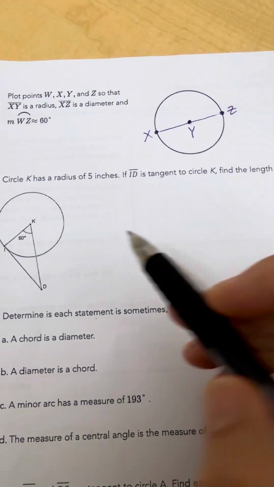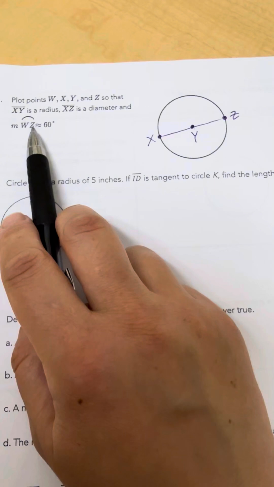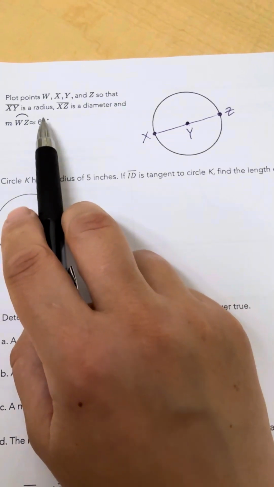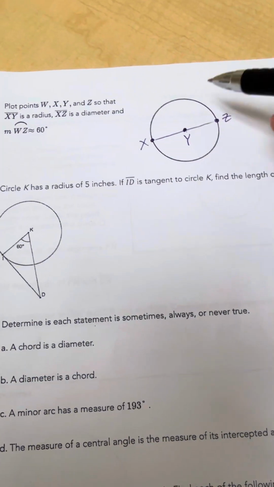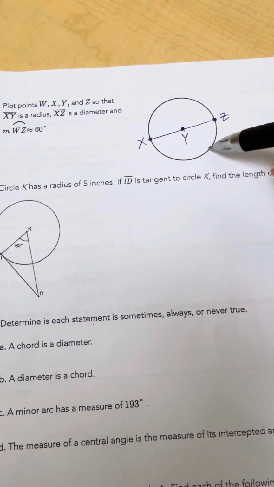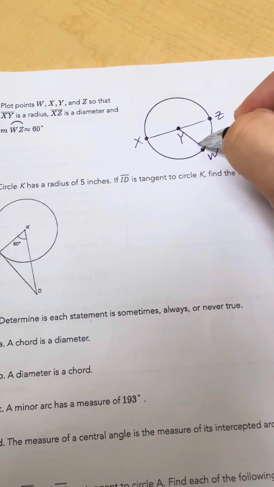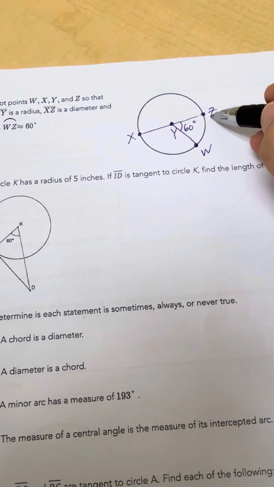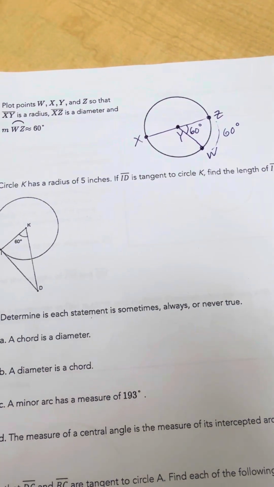From here, I need to also plot a W such that the arc made by WZ is 60 degrees. It doesn't have to be perfect, but it should be reasonable. 60 degrees is less than 90, and because one end is here, I'm either going to draw a point here or draw a point here. I'm going to choose to do it here and call that W, and then if I draw this line, this central angle would be 60 degrees, so that this corresponding arc measure is 60 degrees.